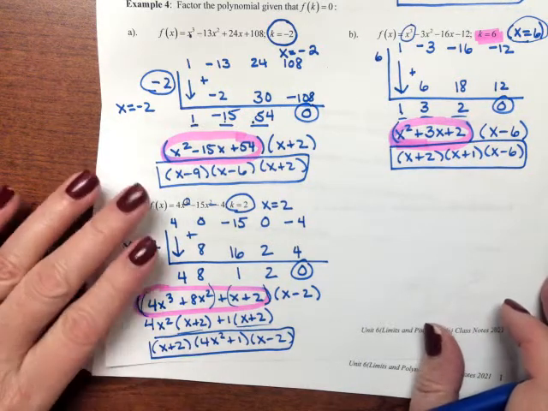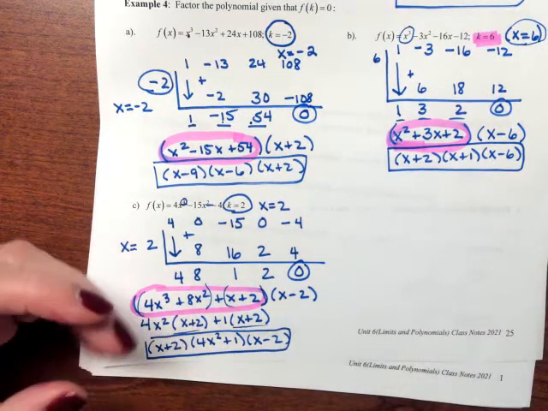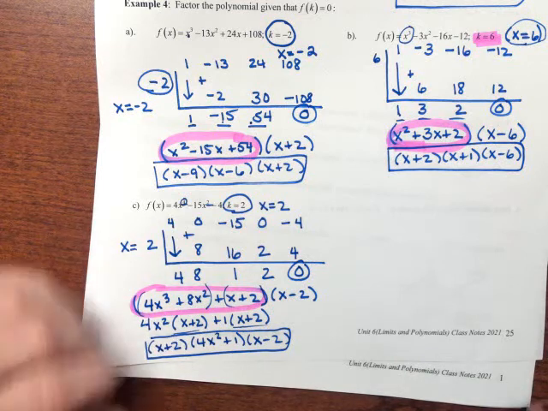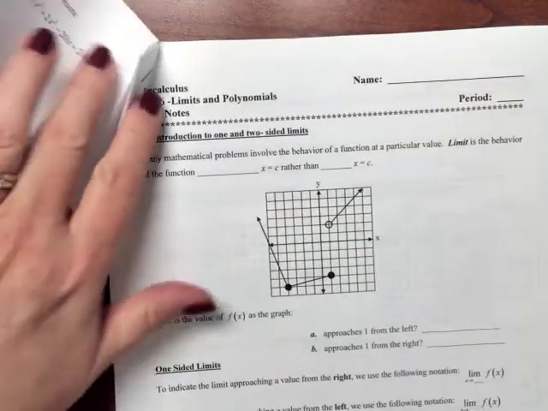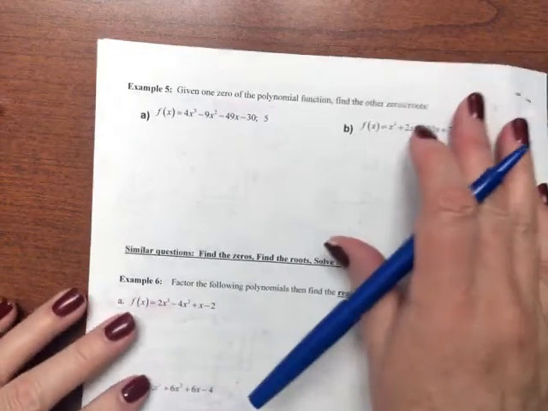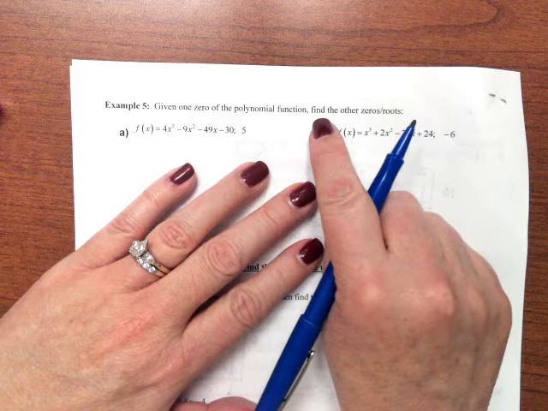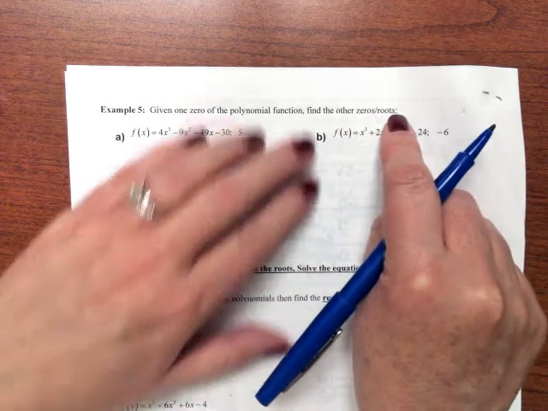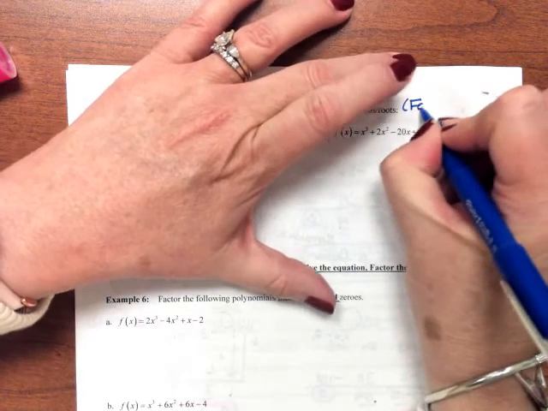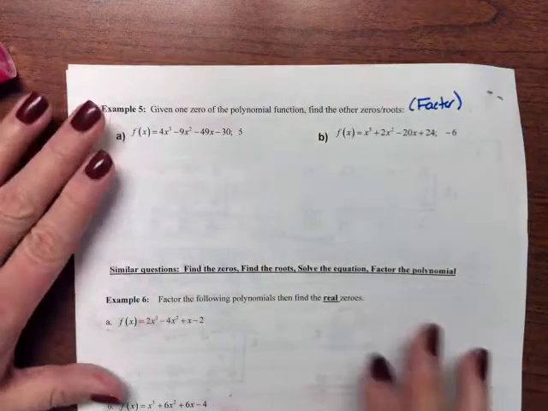So that's how we can use synthetic division. As long as you know one 0, that's how we can use synthetic division to help us find the other factors. So like I said, once you factor it, we can then take it one step further. We can find the other zeros and roots. Remember, what you have to do first is you have to factor first.